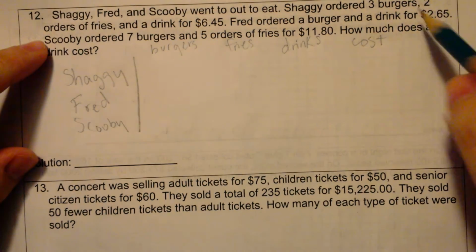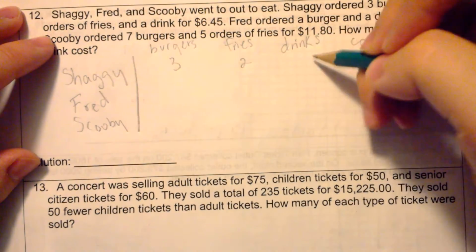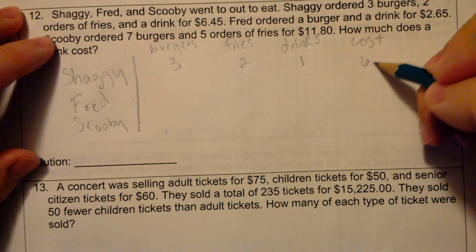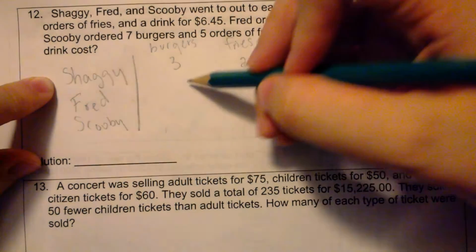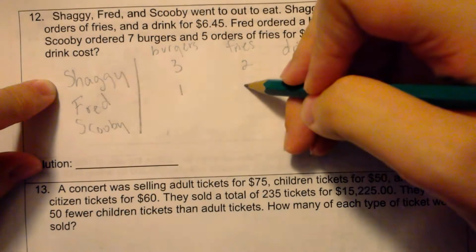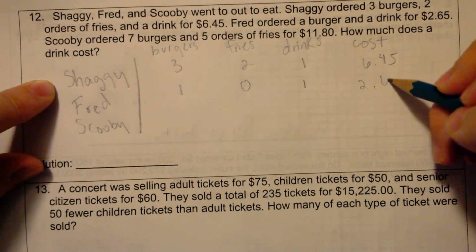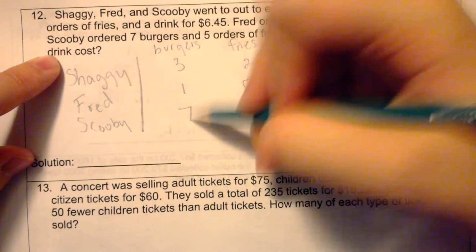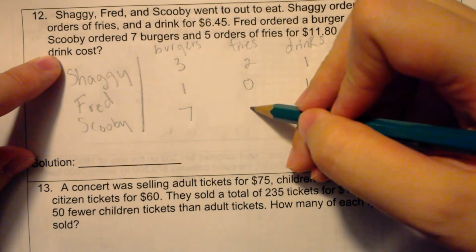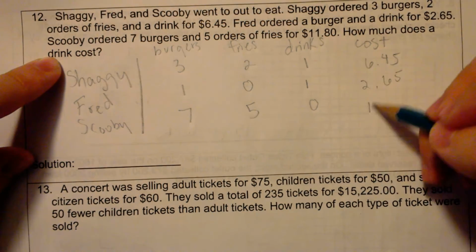So Shaggy bought 3 burgers, 2 fries, and a drink, and he spent $6.45. Fred bought a burger and a drink, so no fries, for $2.65. Then Scooby ordered 7 burgers, 5 orders of fries, and 0 drinks for $11.80.